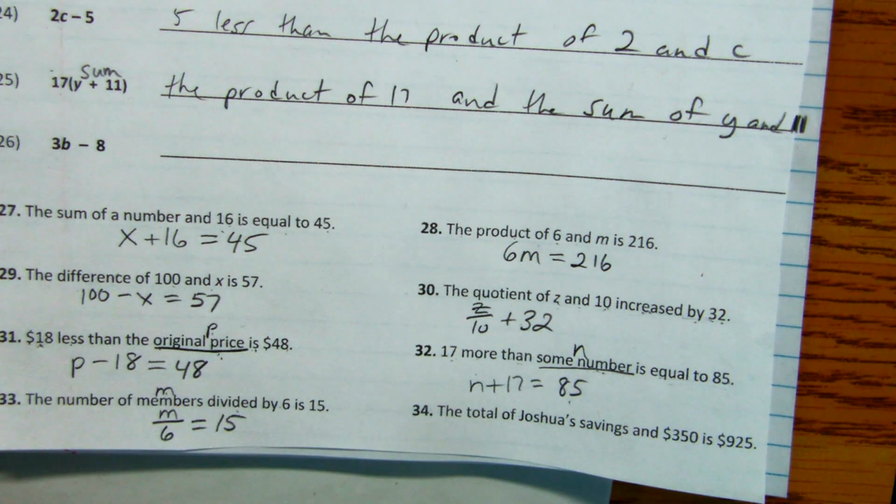If we were actually doing story problems, after we set these up, we would go ahead and solve them. The reason we're doing this, again, is because this was the part of the test that nobody got everything right on. So we're making sure we all get this under our belts and know what we're doing.